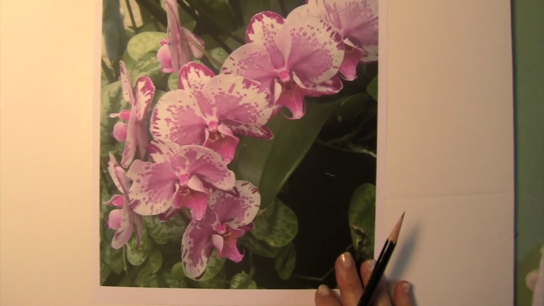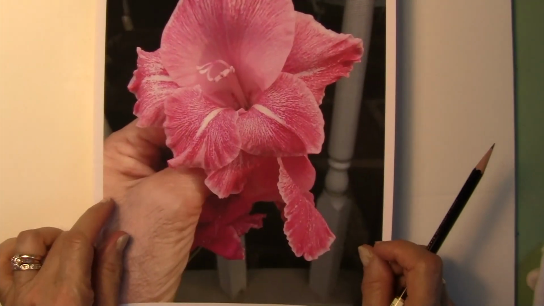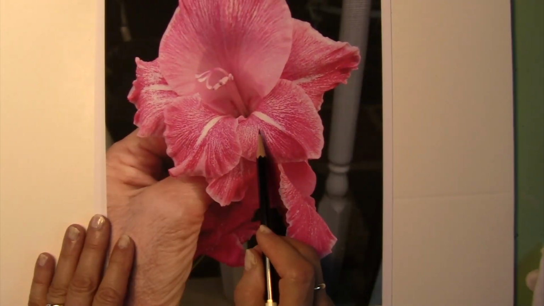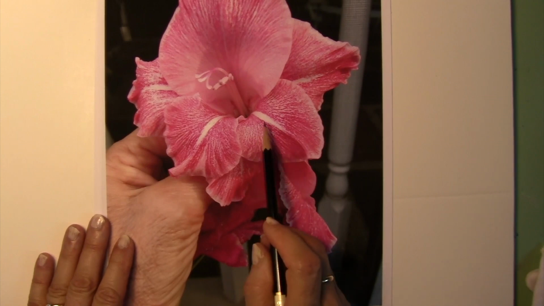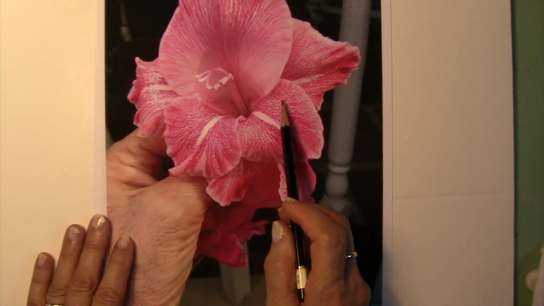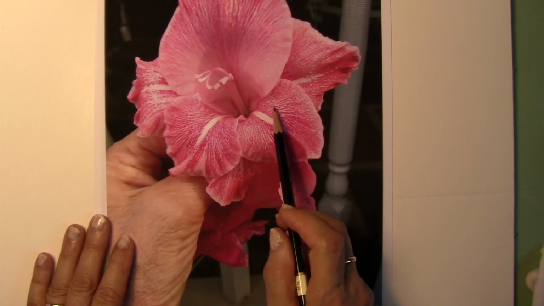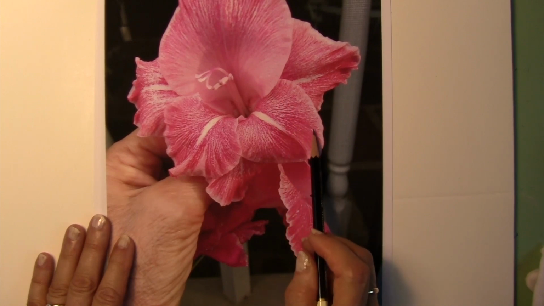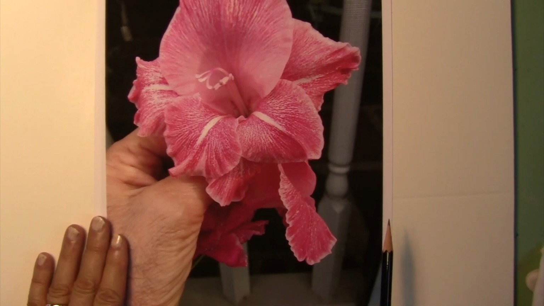The same is true for this flower here. And you can see there's all kinds of pattern. But if you notice, you don't see any change in the shadows and the highlights for each one of these patterns because these, again, are variegated.